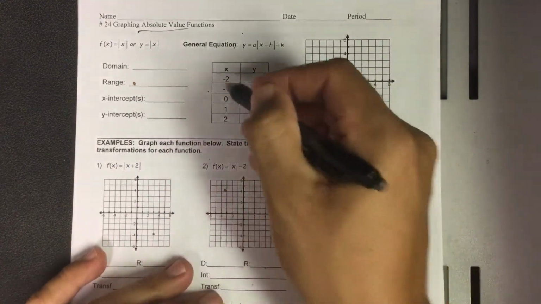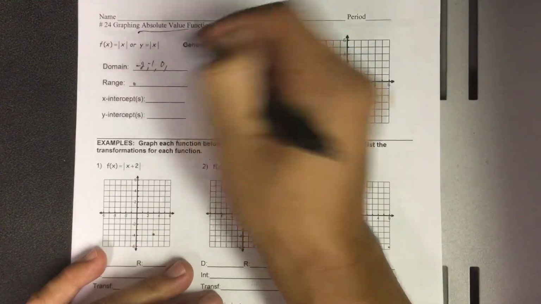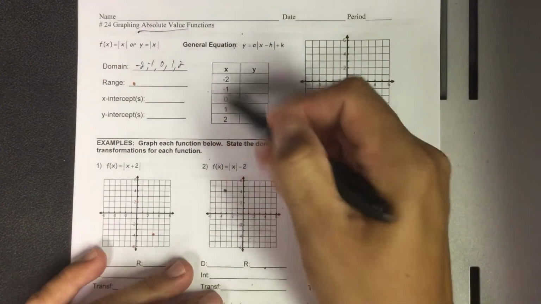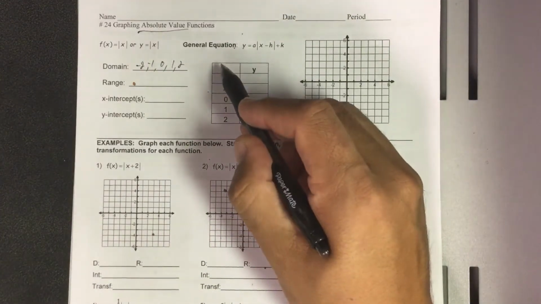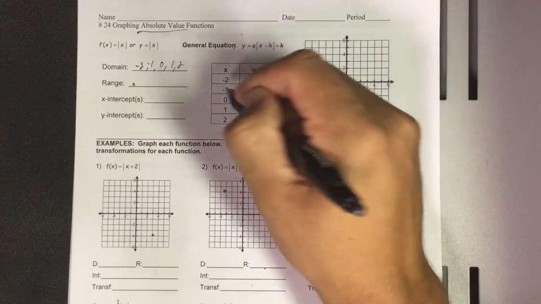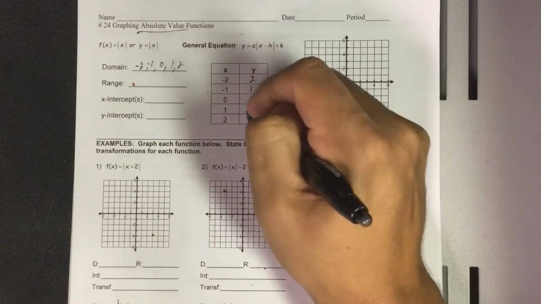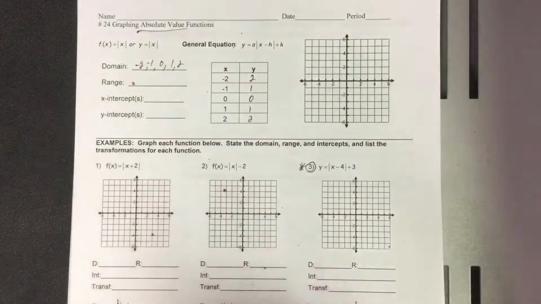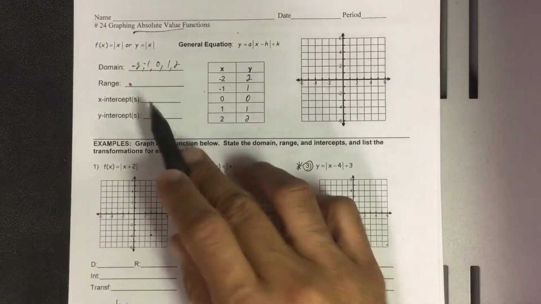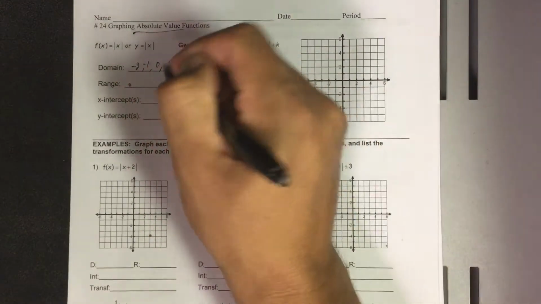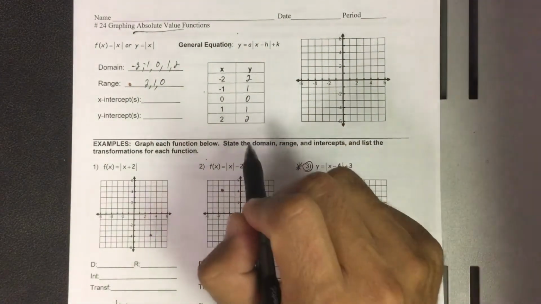So if we look at this domain right here, it is -2, -1, 0, 1, and 2. Those are the possible x values that they're giving us to plug in. Well, if I plug that in, the absolute value chops off the negative, so the y is 2. Chops off the negative, the y is 1. That doesn't have a negative, so it just stays the same. Same thing for 1, same thing for 2. Now the range for this one, since they gave us specific values, the range is the possible y values. So I have 2, 1, 0. I don't have to repeat the 1 and the 2, right?